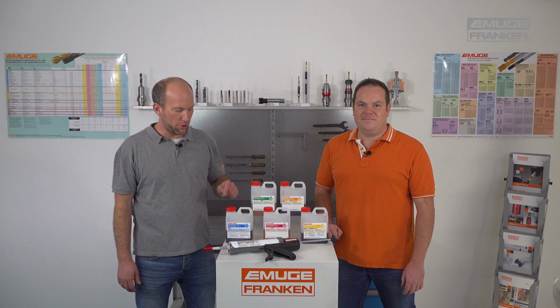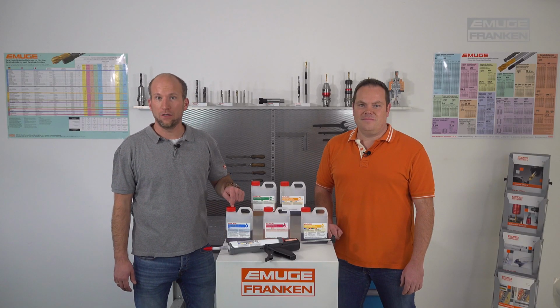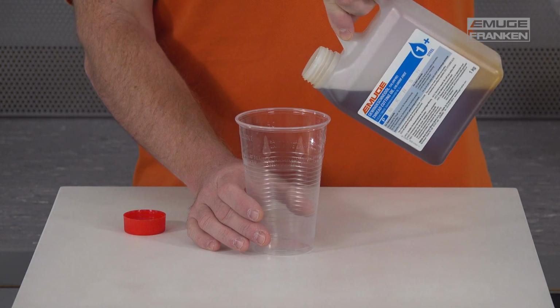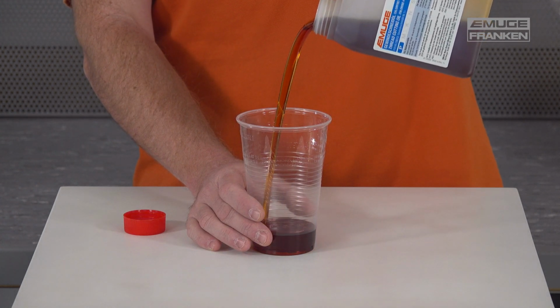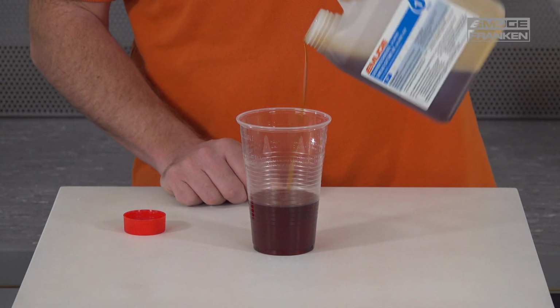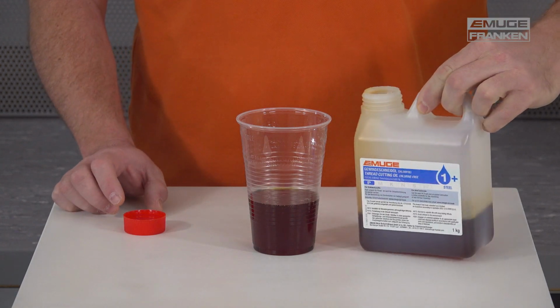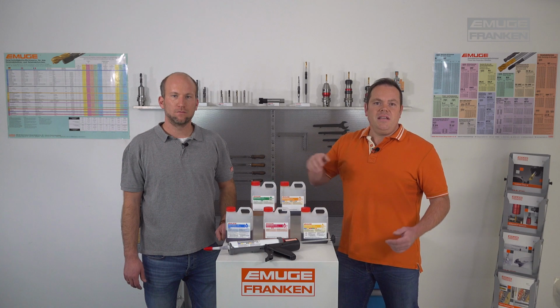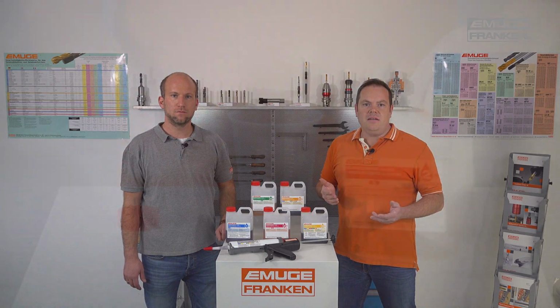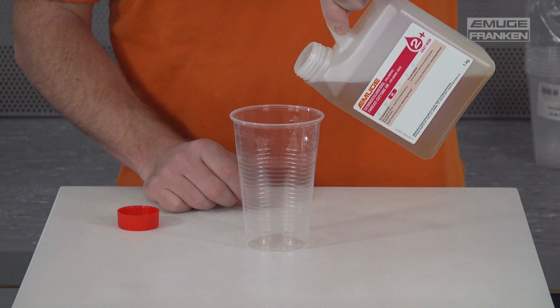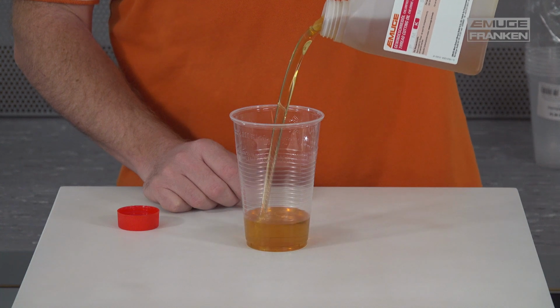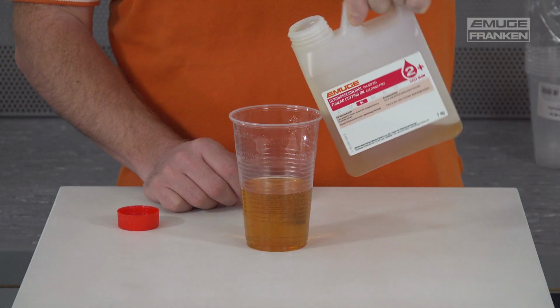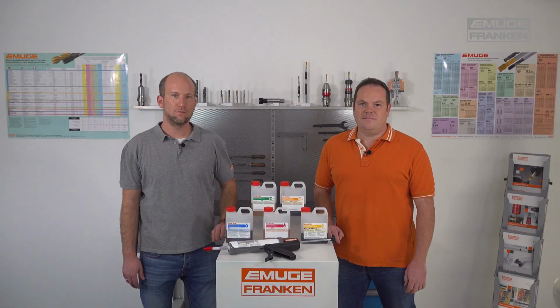First, you see our oil number 1. It is for steel materials and can be used as brush or circulation lubrication. This is our oil number 2. It is used as a lubricant in cast materials, like cast iron, also suitable as brush or circulation lubrication.